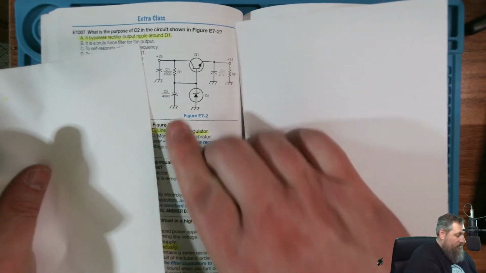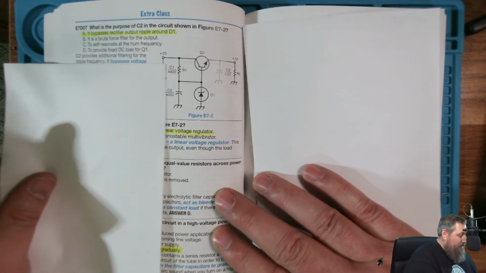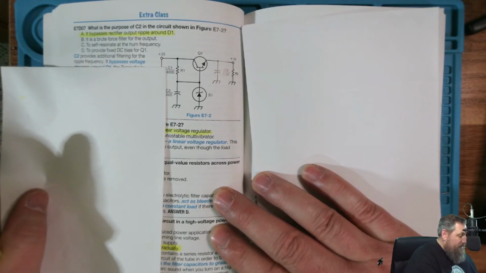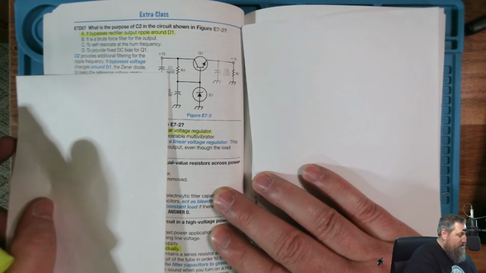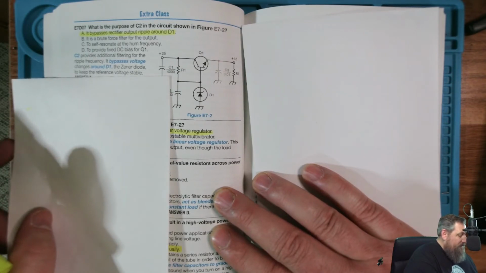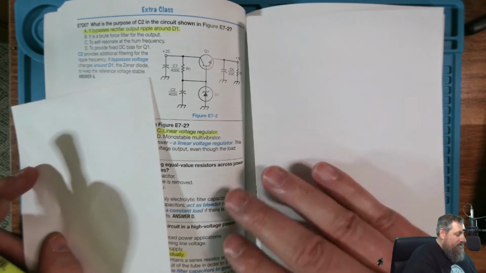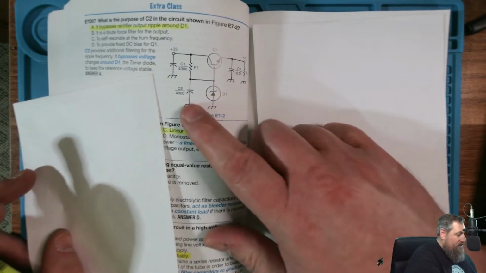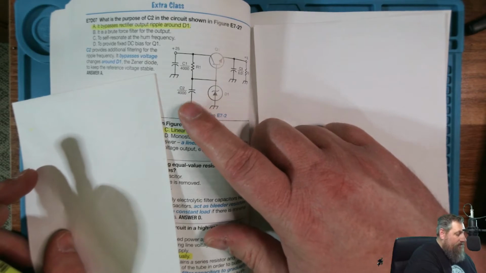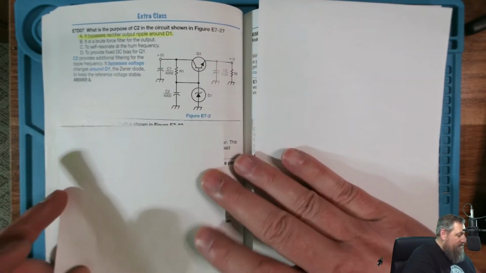You can see C2 here. So C2 provides additional filtering for the ripple frequency. It bypasses voltage changes around D1, the Zener diode, to keep the reference voltage stable. So the correct answer is A. So what is the purpose of C2 in the circuit shown in figure E7-2? It bypasses rectifier output ripple around D1. All right, and we'll move right on to the next question here.